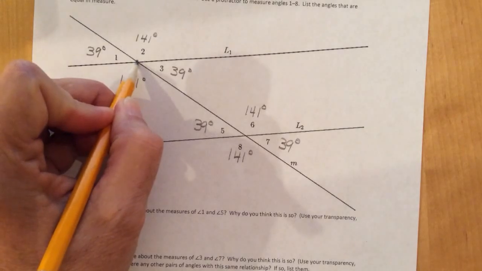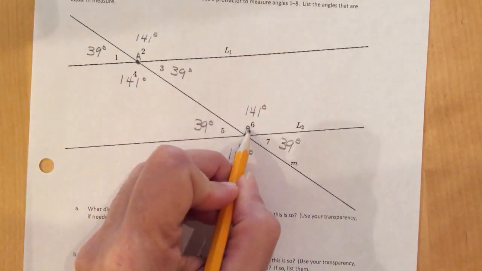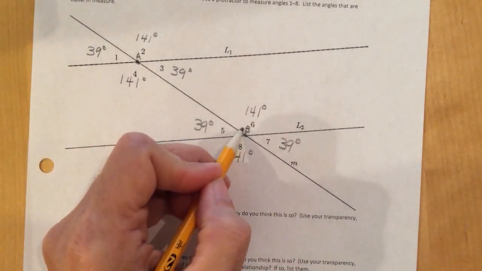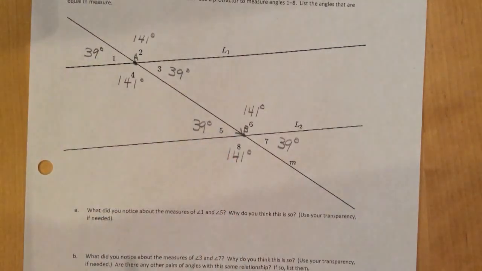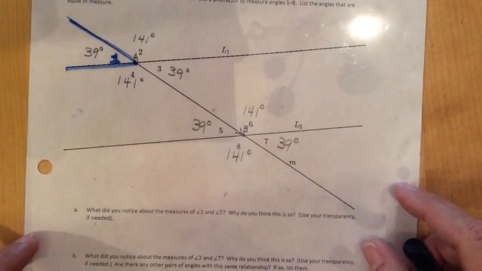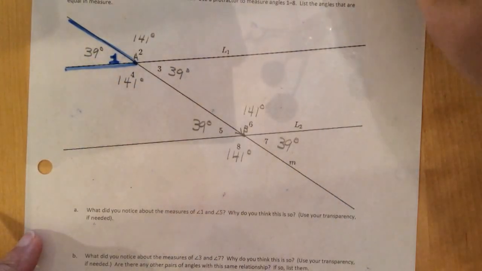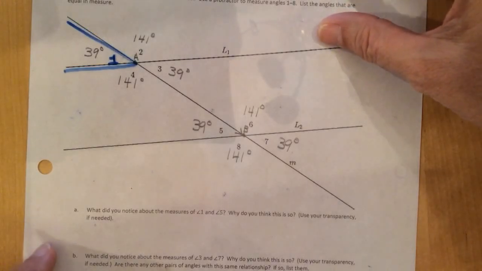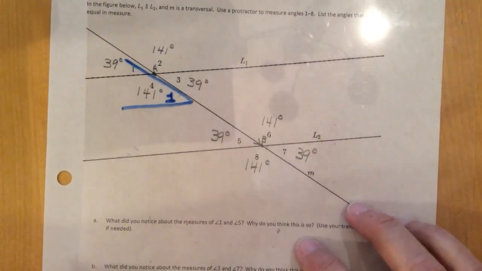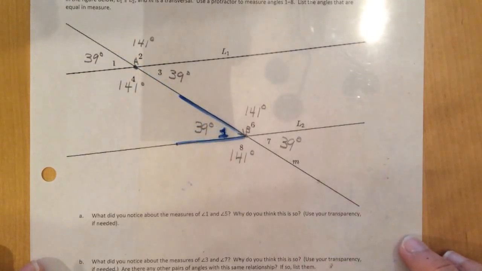I'm going to label point A and point B. And the reason for that is I want to define a vector AB, because hopefully you noticed that I have a translation here along vector AB that will map angle 1 onto angle 5.